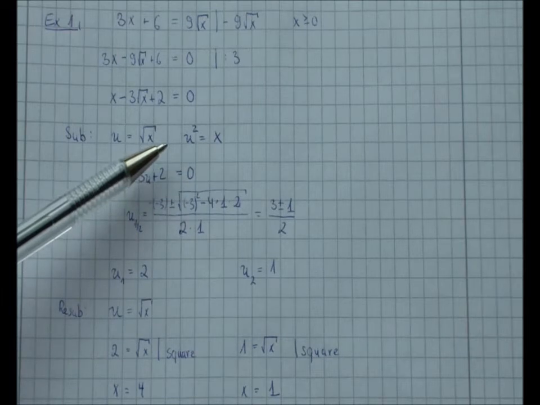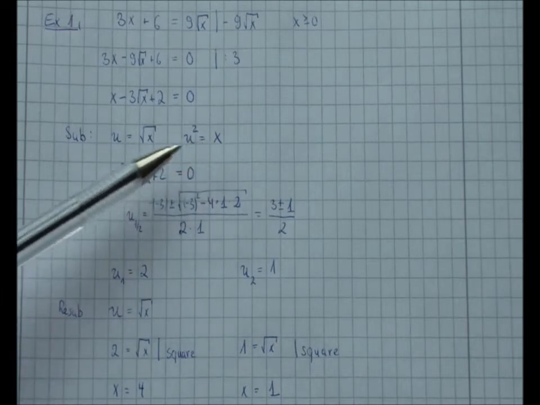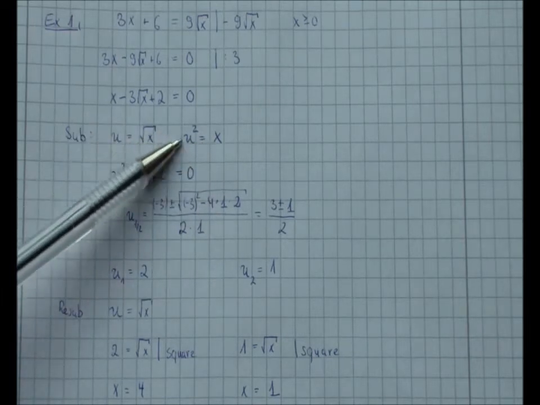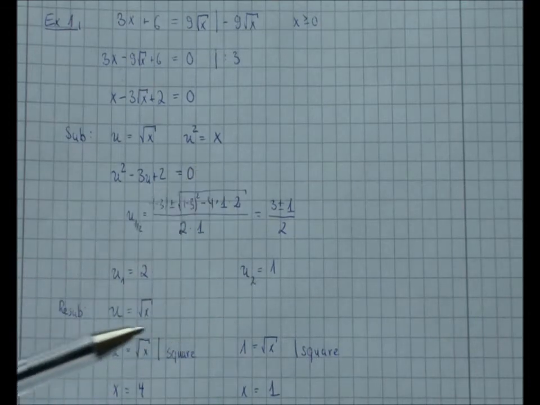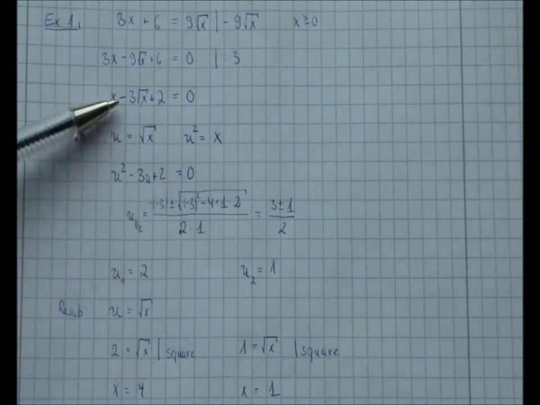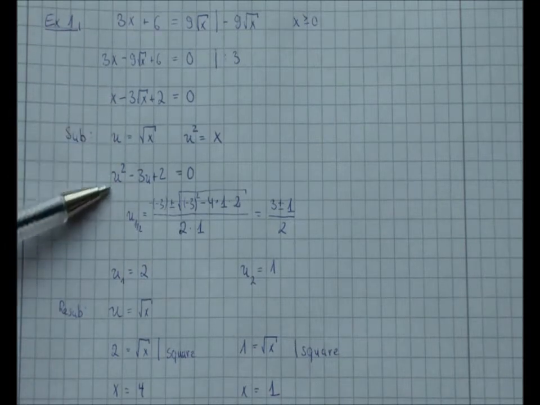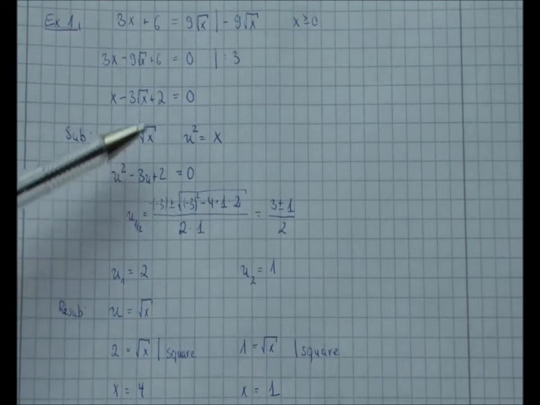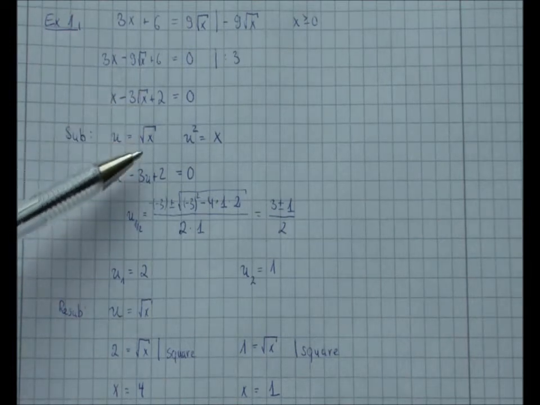Automatically you get u squared to be x, because if you square this equation you get u squared equal to x. Now if we put this into the equation, instead of x we write u squared, minus 3 times u, because u is the square root of x, plus 2 equals 0.